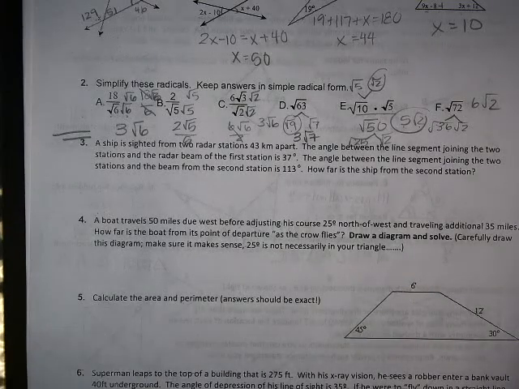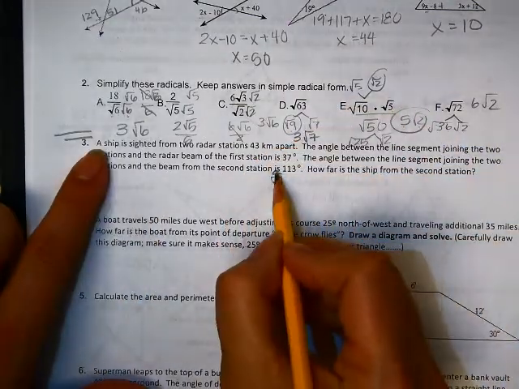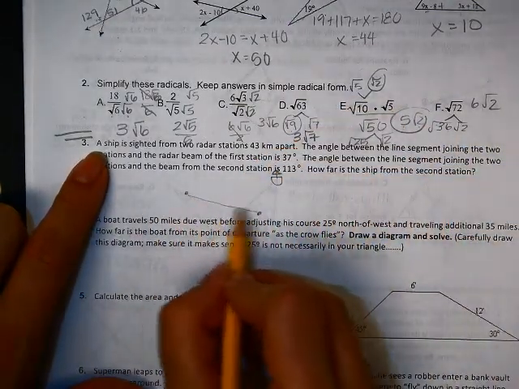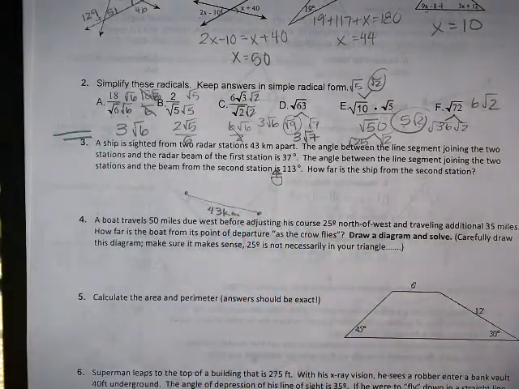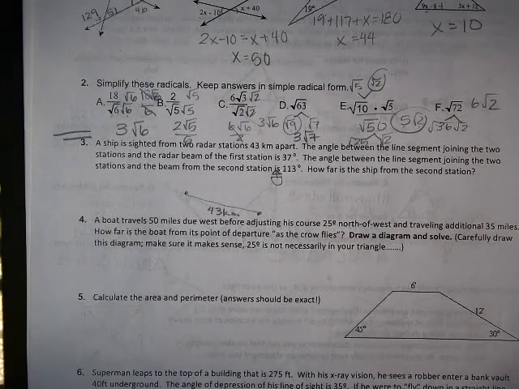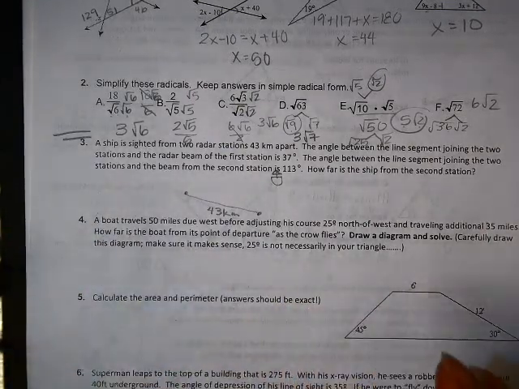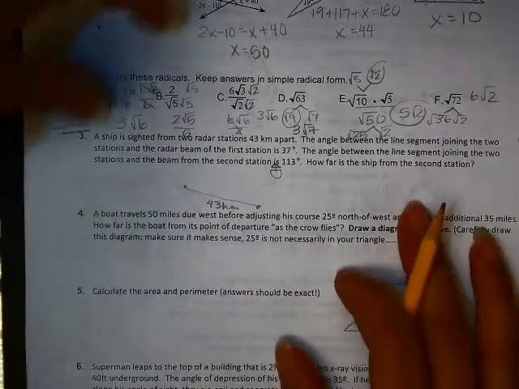All right, so let's set this up. We have a ship, here's my ship, sighted from 2 different radar stations that are 43 kilometers apart. And here is an excellent example of why I have you guys practice things that are not drawn to scale, because you don't know what all these things are going to look like. So just drawing it and then using the information is going to be helpful.